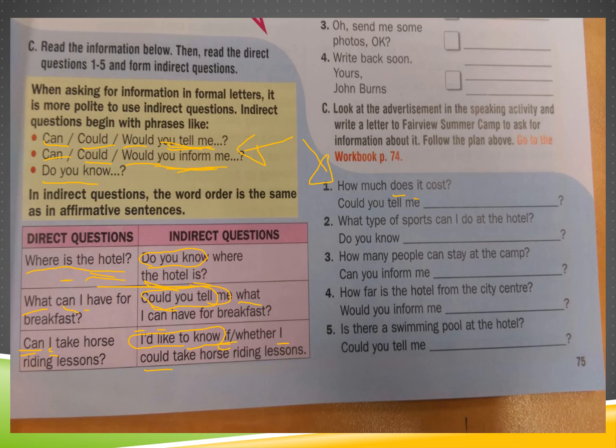Don't write how much it does cost, because does just gives the verb an S, but it is not mentioned after it. So you write, could you tell me how much it costs?